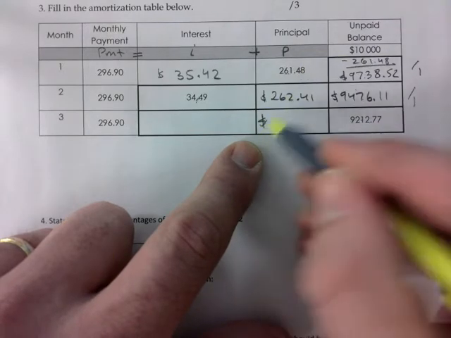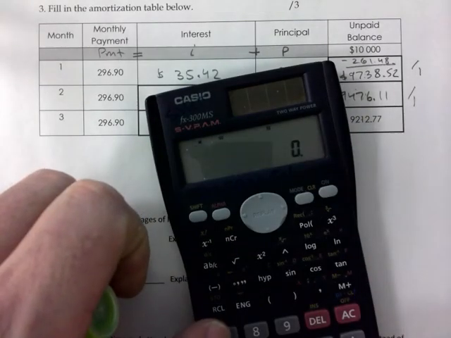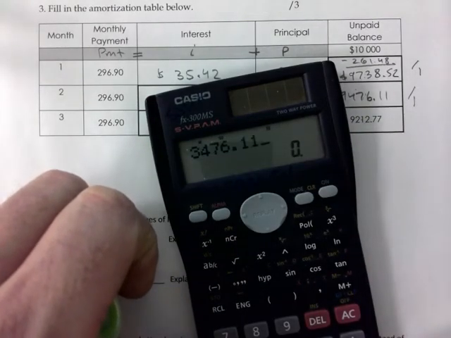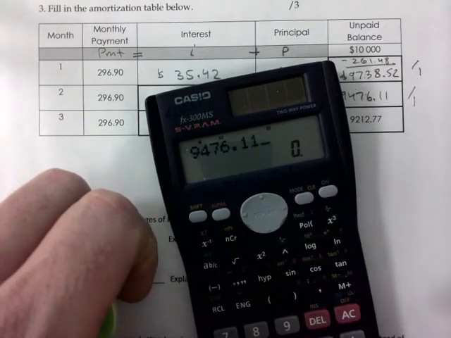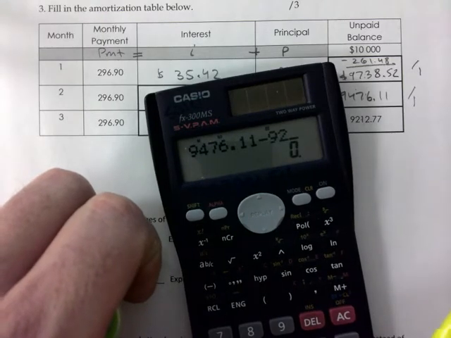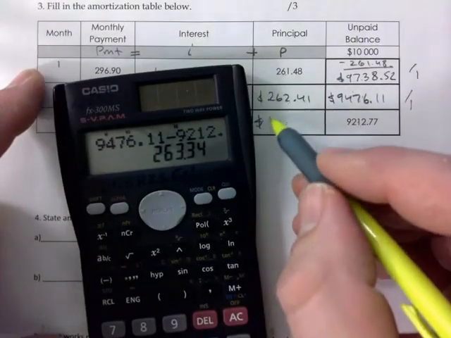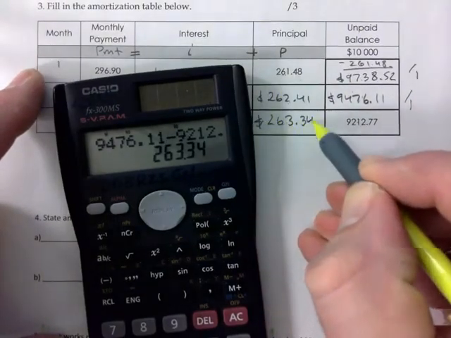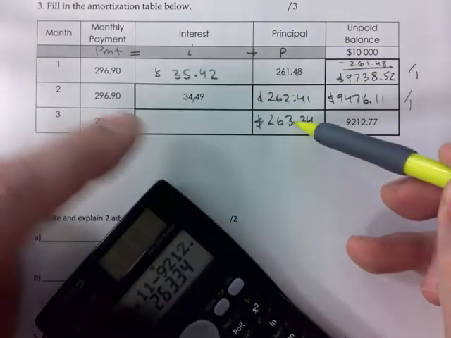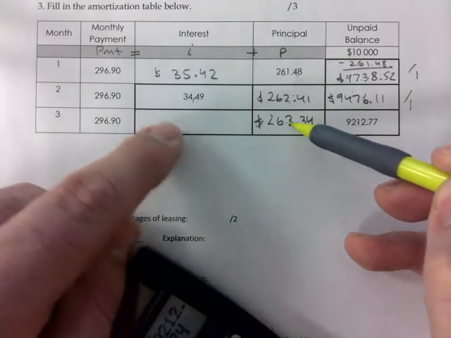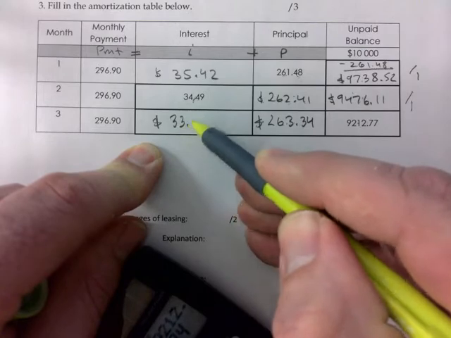So I basically subtract these two to get that. And I note that my payment, the principal is slowly going up, and that makes sense. And then subtracting these two will get me that, and that should be 33.56.